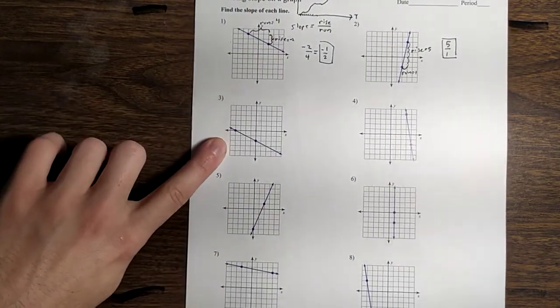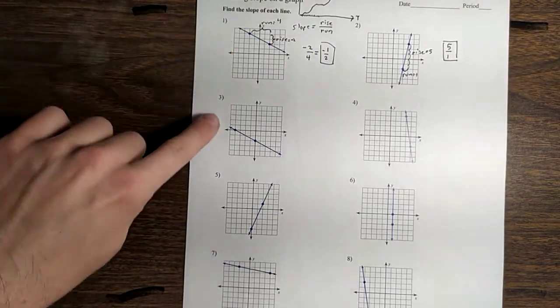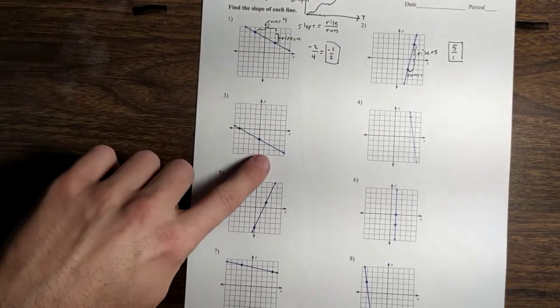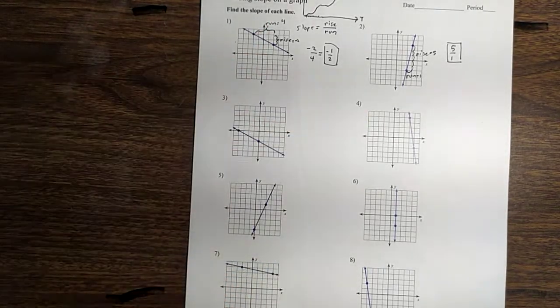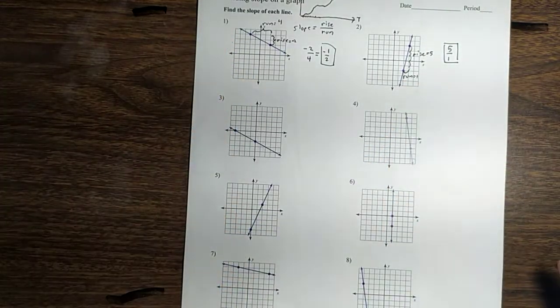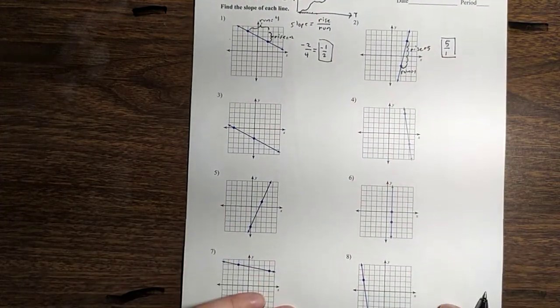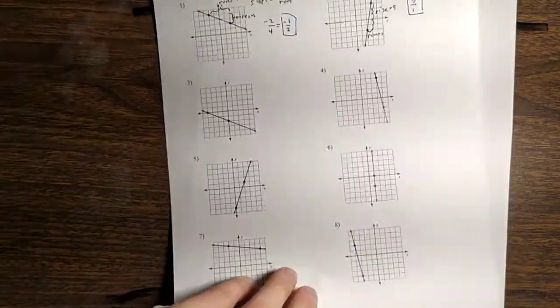This one, when you do it, you're going to end up with the same slope as number 1. So you'll count it out. That means that two graphs that don't look exactly the same can have the same slope. Again, slope is a measure of how far tilted the line is. All right, I'm going to do 2 more, and then you'll have the rest to do for this class period, and that'll be it for our video.